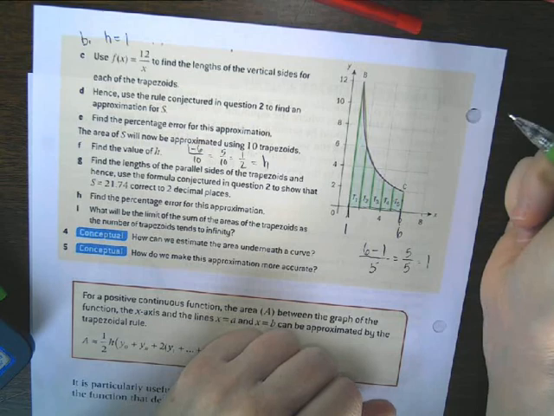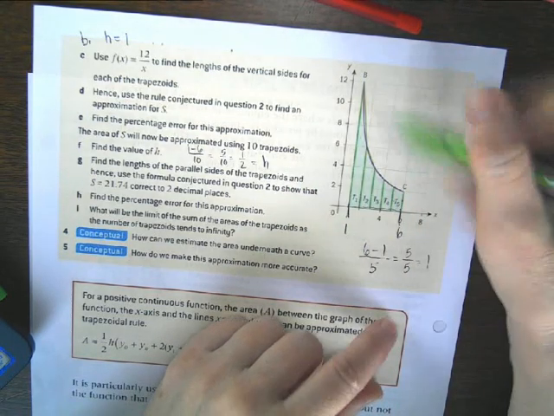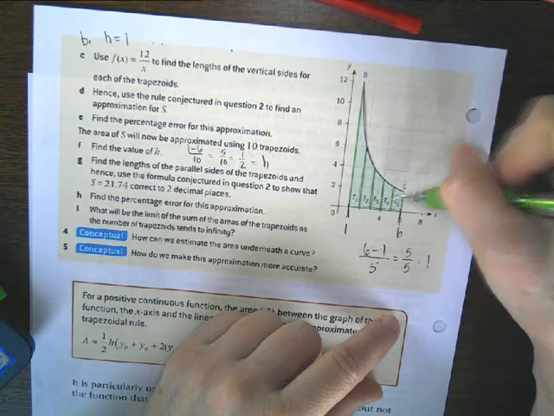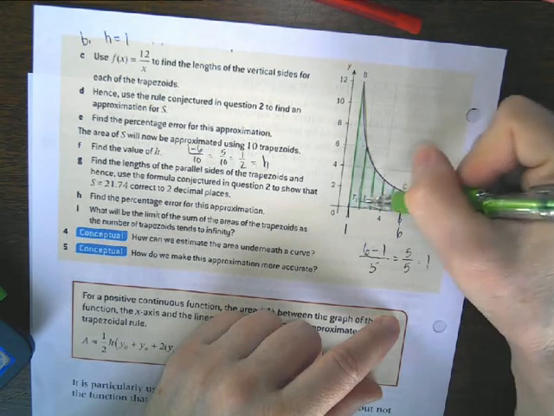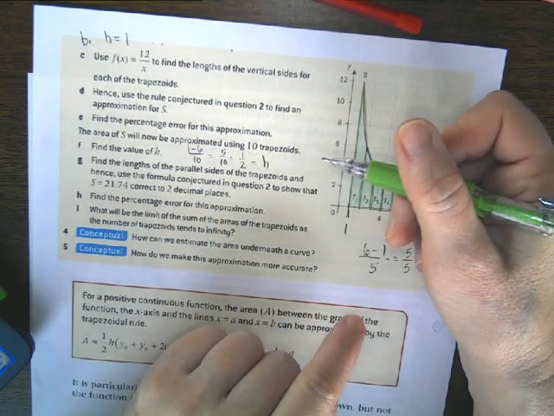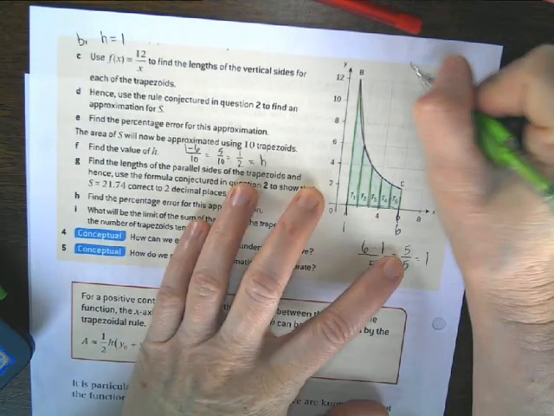All right? And then you are going to use your calculator to figure out the heights, or the lengths of each of the bases. Okay, you're going to use your calculator to figure that out. What was handy on this is I used an XY table. I made a little XY table.